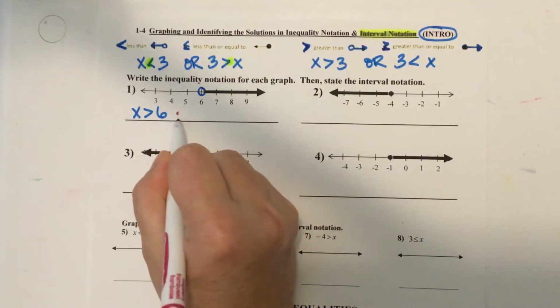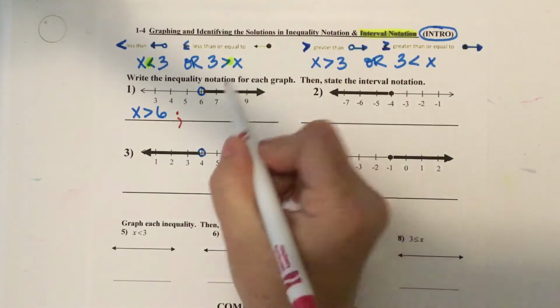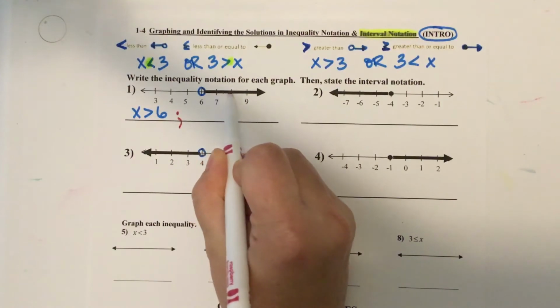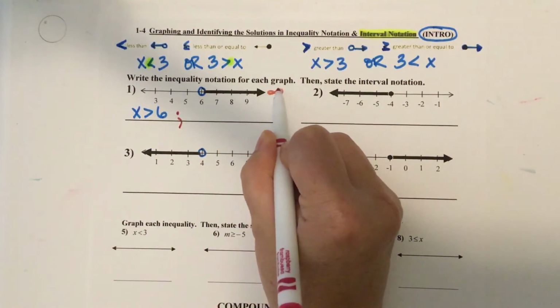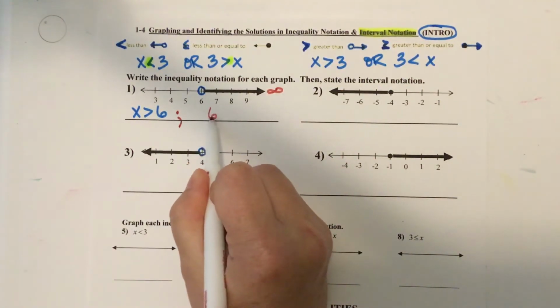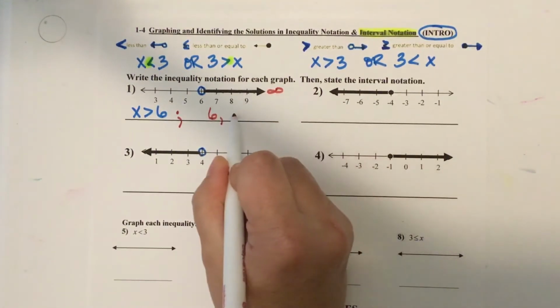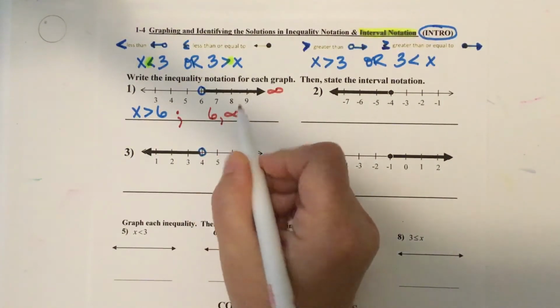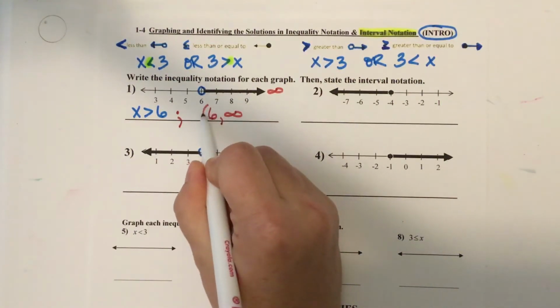Now, interval notation, this is what you've never seen. Interval notation involves infinity, positive infinity, negative infinity. Well, as you go to the right, you get bigger, bigger, bigger, which means you're headed to positive infinity. So this picture starts at 6, comma, and it goes to positive infinity. Now, because this is an open circle, you're going to use a parenthesis.